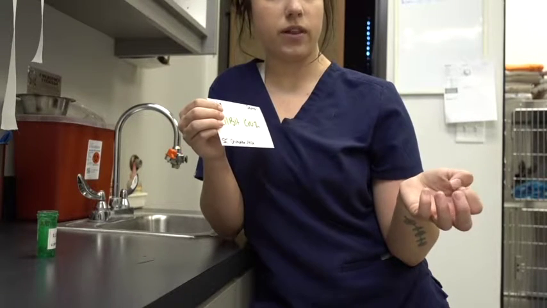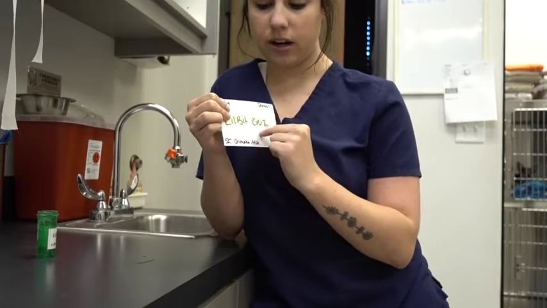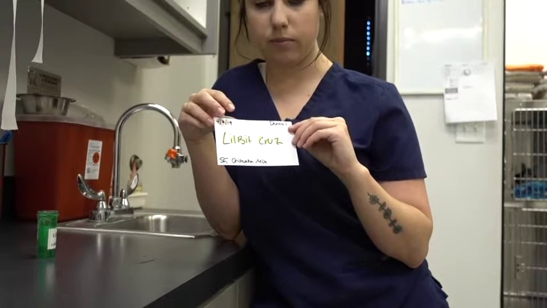And then if there's a patient alert or medical alert that we need to know about the dog, whether they're aggressive or if they've got a medical condition that we need to know about, we'll write it under here real big and highlight it, so that's the first thing that we see whenever we're getting the patient out of the kennel.